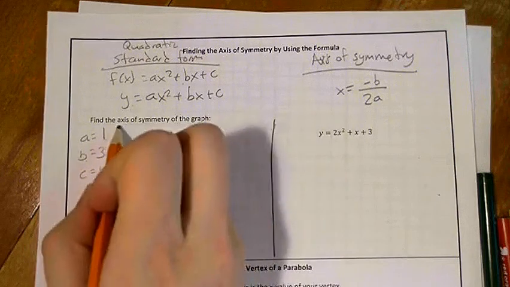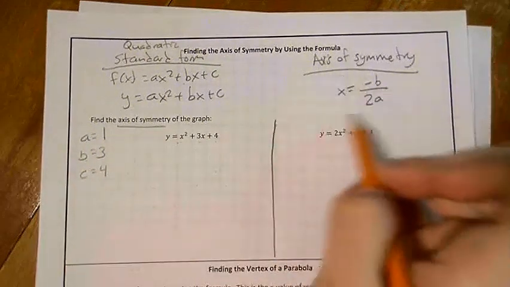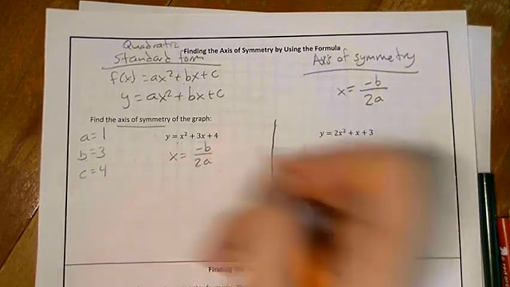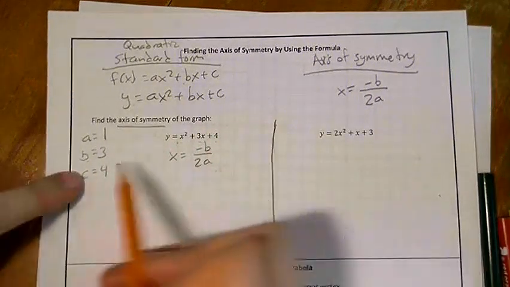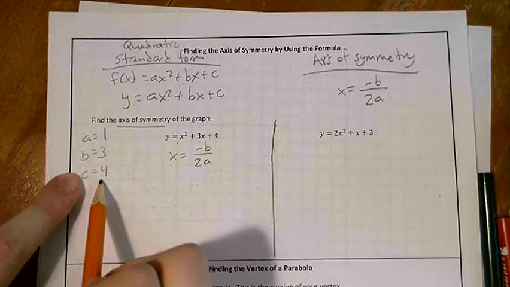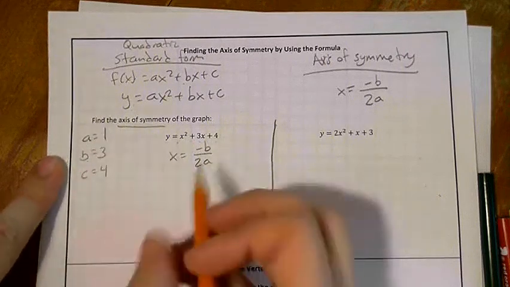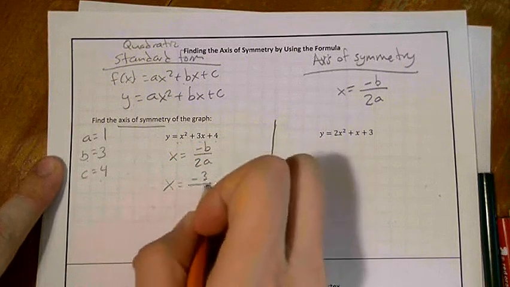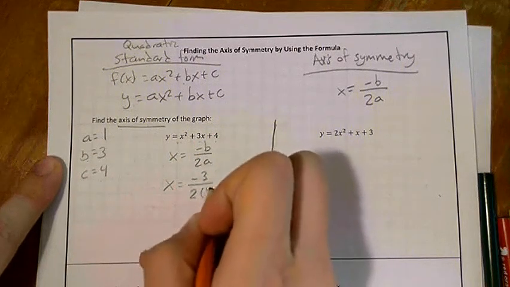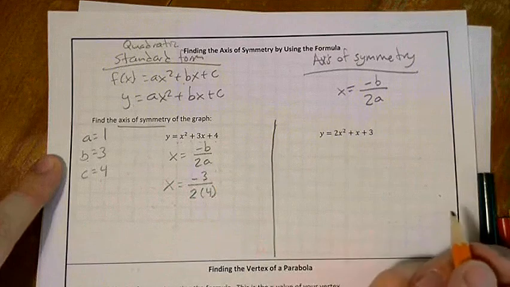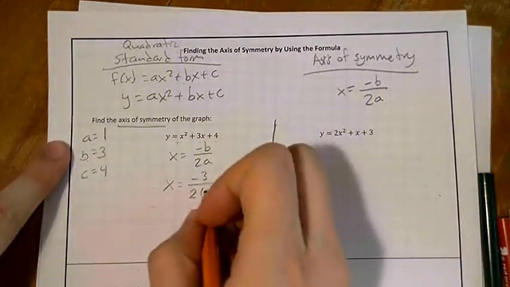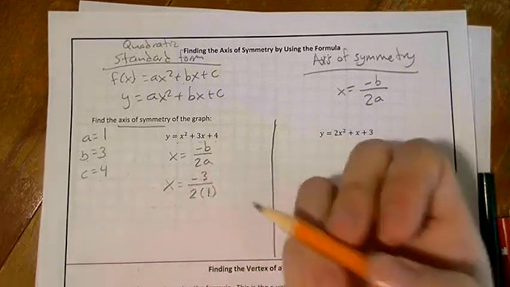So to find the axis of symmetry, I need to use this formula. So I'm just going to write it down. x equals negative b divided by 2a. I don't need to use c at all, right? So I'm going to plug in 3 and 1 where I need them. So x equals negative 3 divided by 2 times 1. Excuse me, 2 times 1, because this is a, not c.